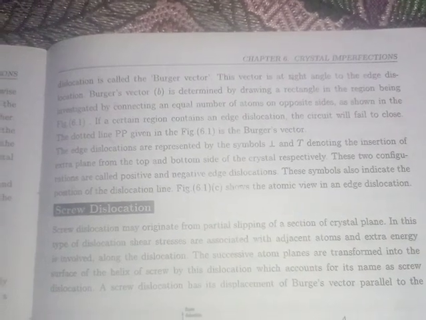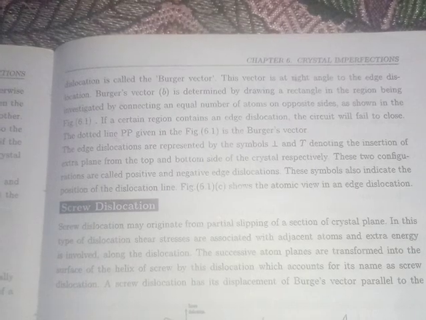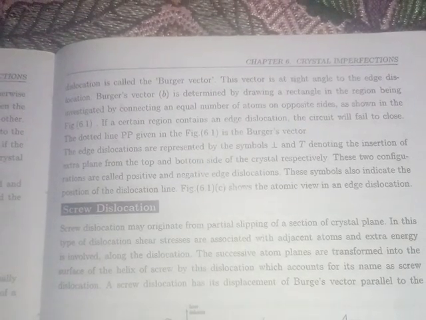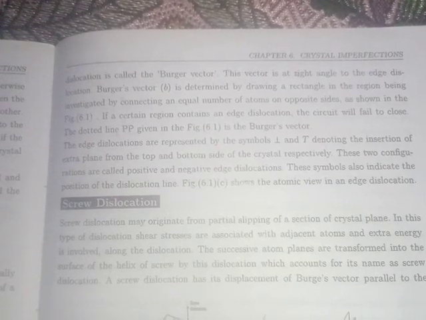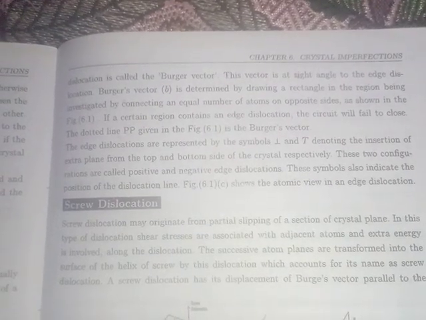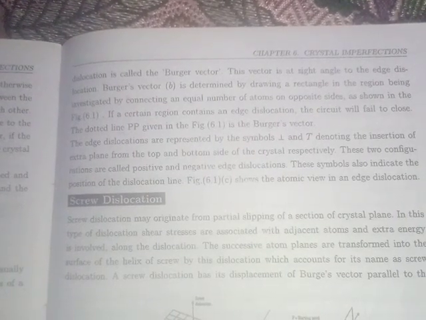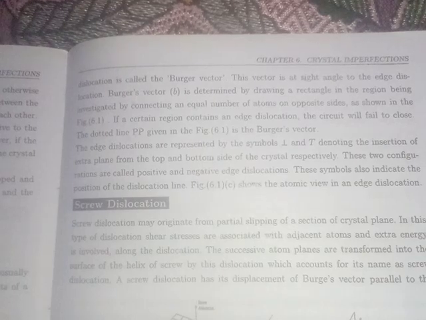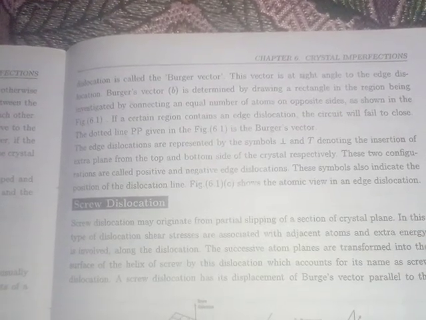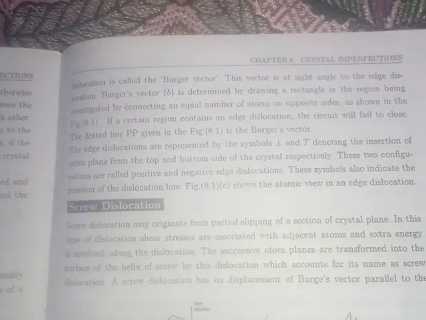Berger vector is determined by drawing a rectangle in the region being investigated by connecting an equal number of atoms on opposite sides, as shown in the figure. If a certain region contains an edge dislocation, the circuit will fail to close. The dotted line PP given in the figure 6.1 is the Berger vector.